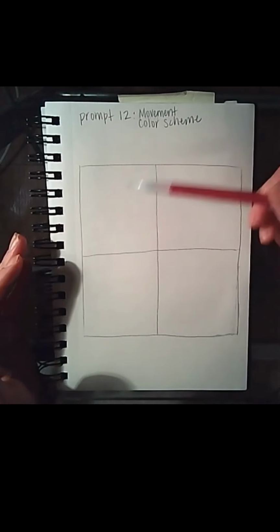So if you remember, movement is how your eye moves through an artwork. If you think about the mandalas that we created, our eye kept making a circular motion as our eye followed the design in a circle. This one, I would like you to create movement using Zentangling.